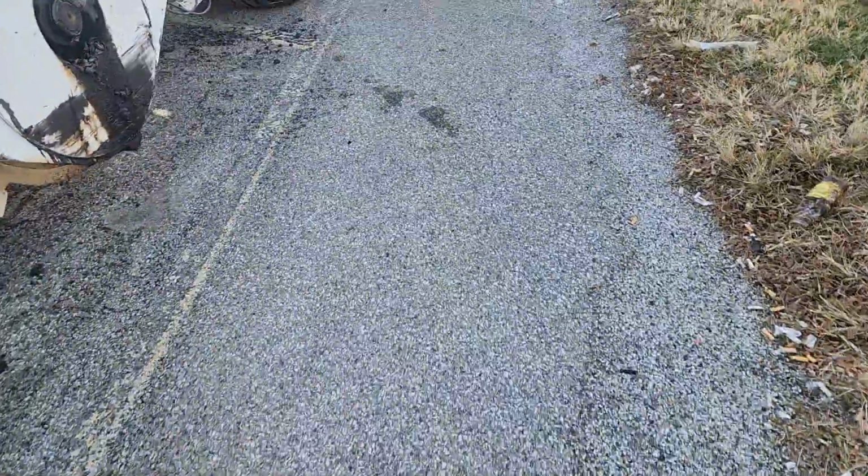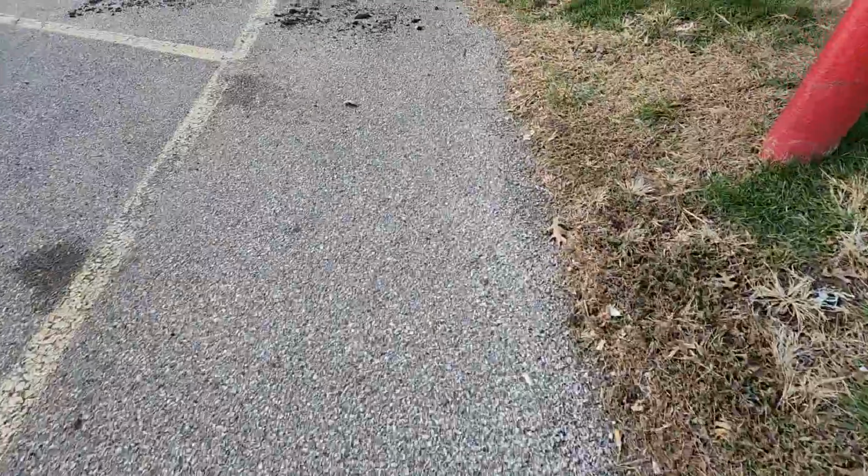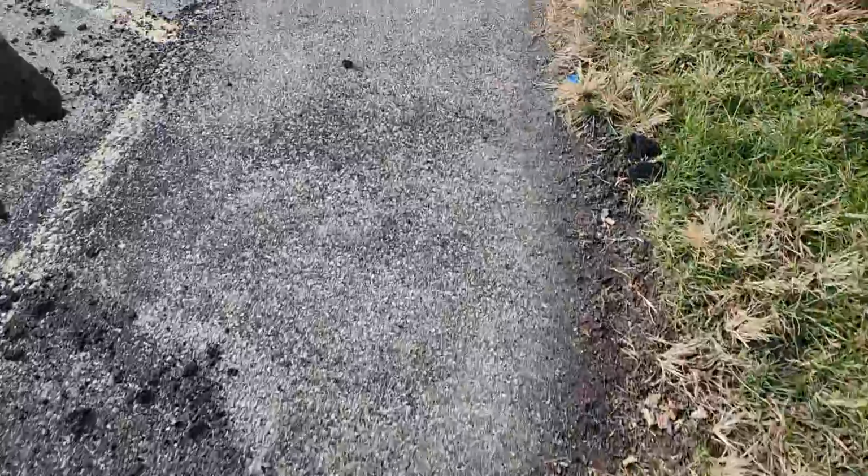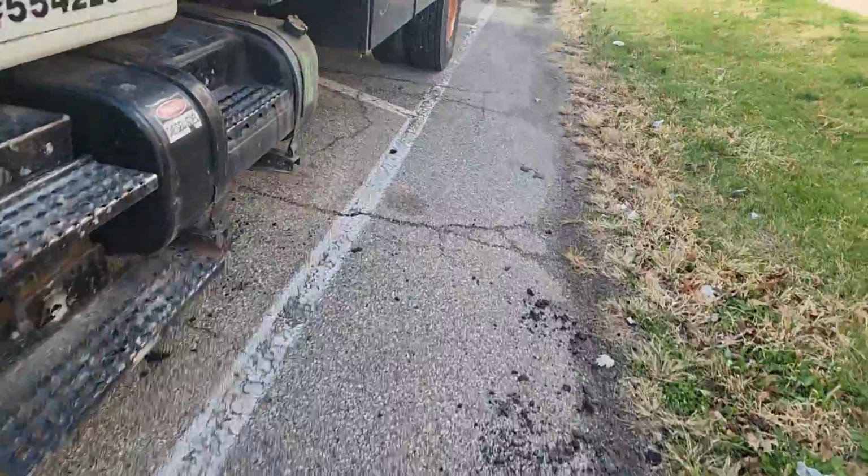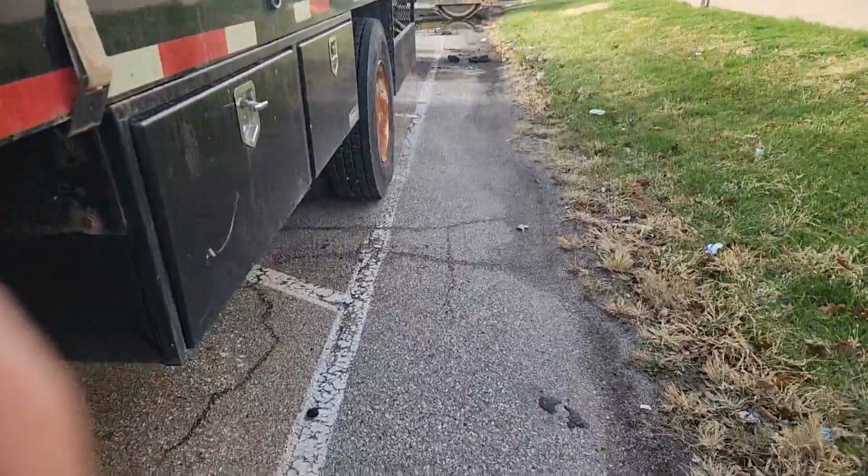Now again, you're looking at the condition of this asphalt. Now this asphalt, it's actually in pretty good condition. See a little cracking. And this is what I basically inspect when I'm doing asphalt.